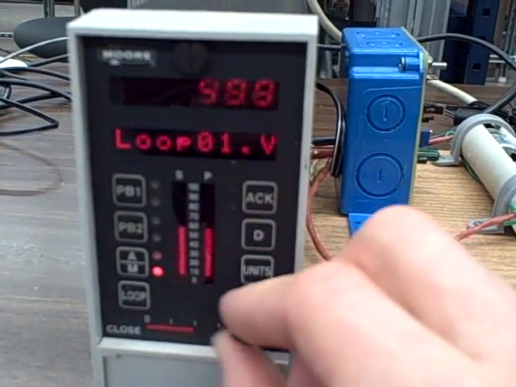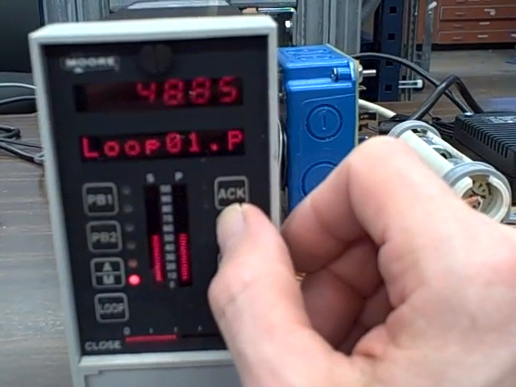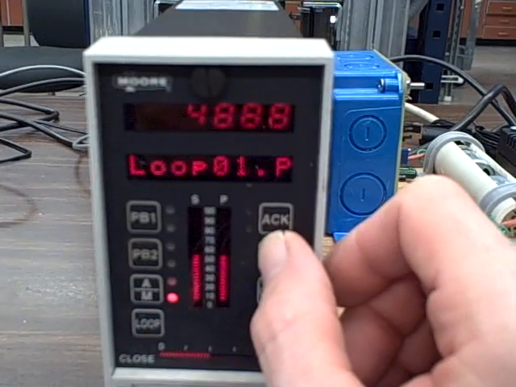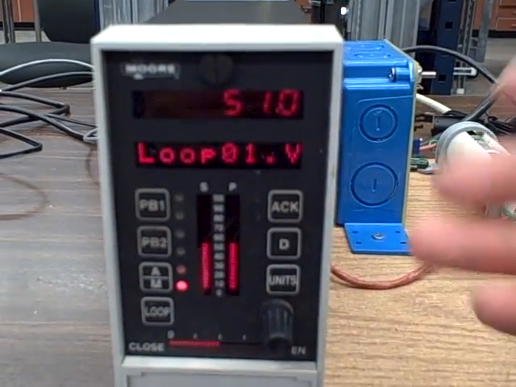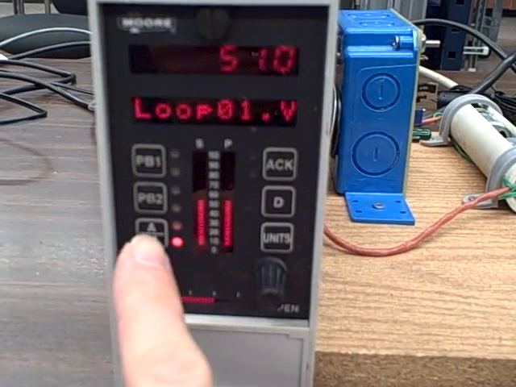So let's see if I can adjust this and get my motor speed somewhere around 50%. Let's check my display here. 48.8, that's pretty close. So my motor's spinning at approximately 50% speed. At this point, I'm going to throw it into automatic mode.